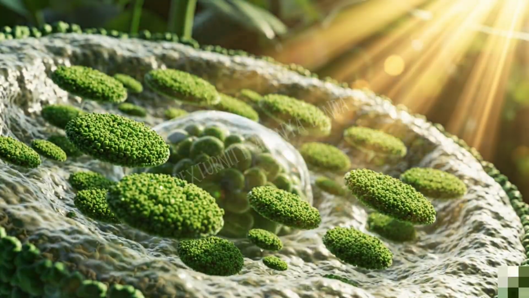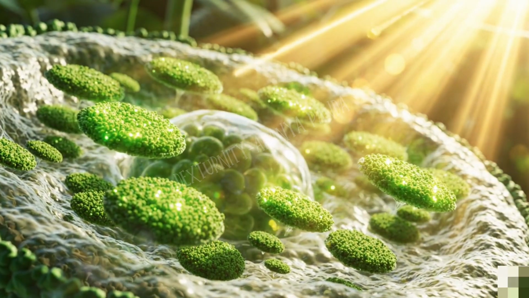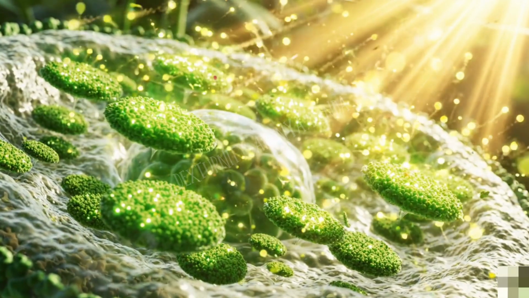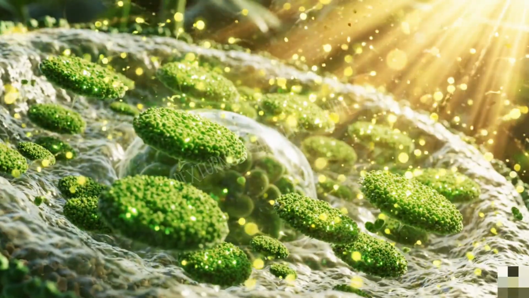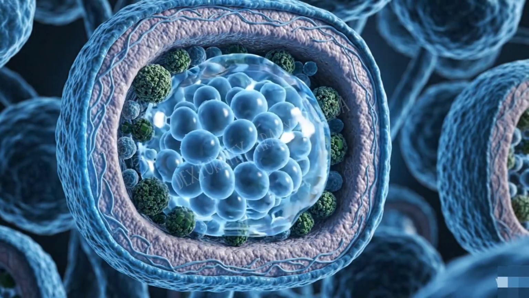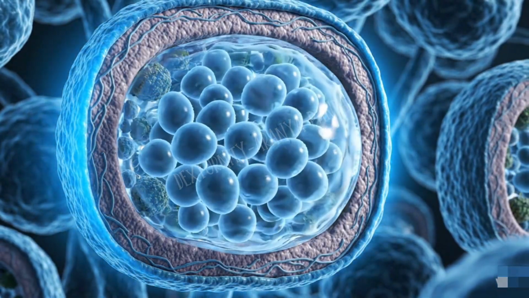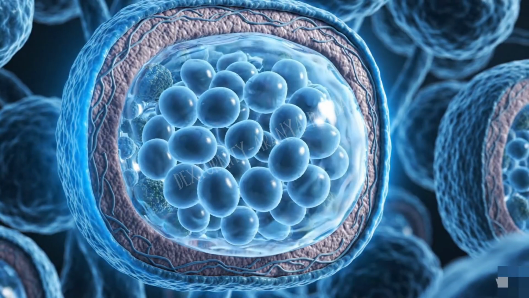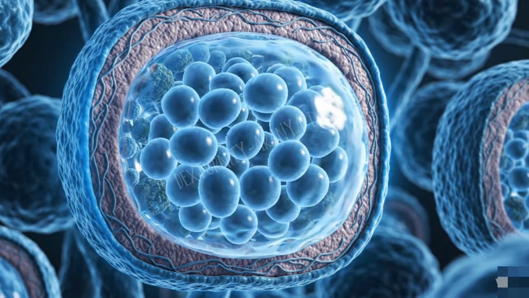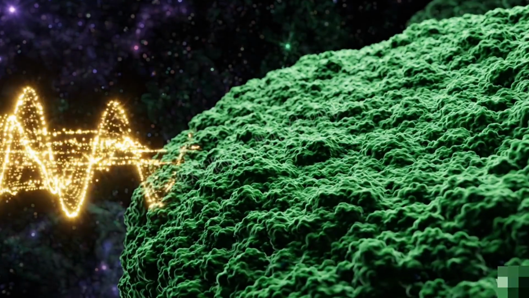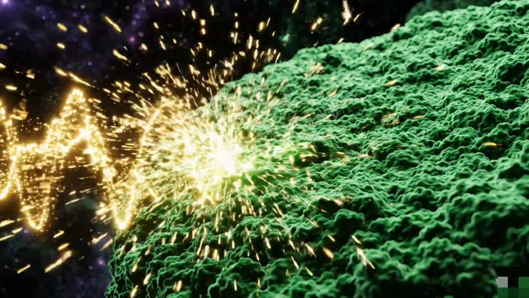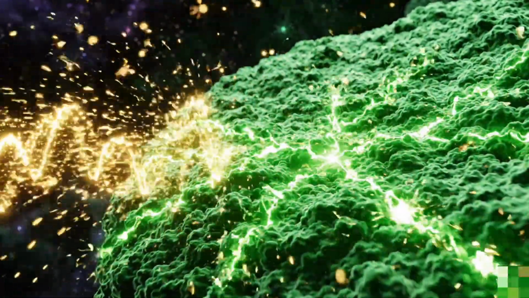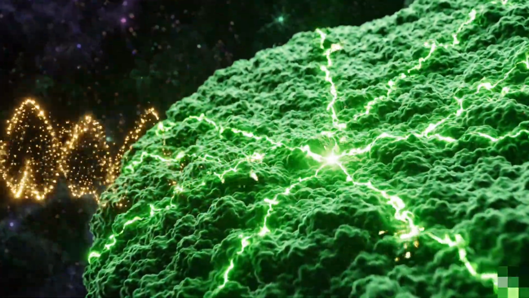Plant cells have exclusive tech. Chloroplasts are biological solar panels, capturing the raw physics of light. Plant cells feature massive central vacuoles. They store water and create turgor pressure, physically holding the plant upright. Chlorophyll molecules absorb photons, utilizing quantum mechanics to rip electrons from water and build sugar.